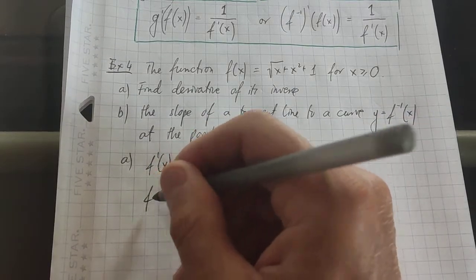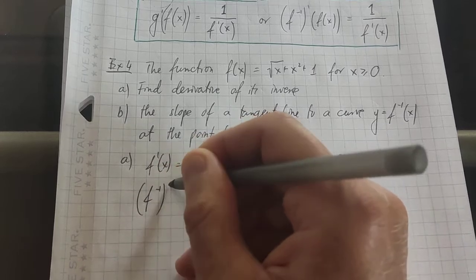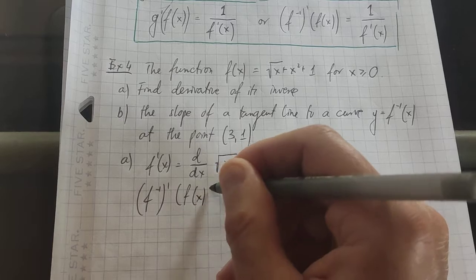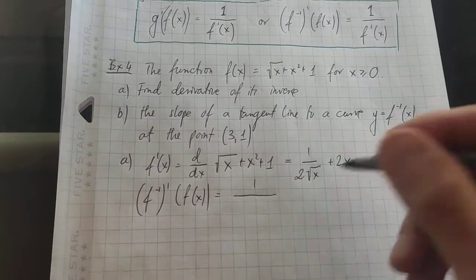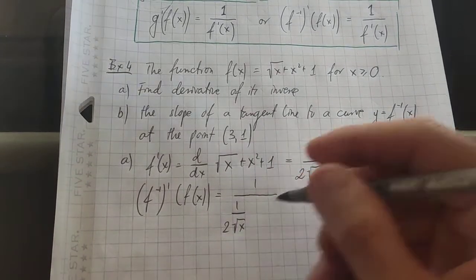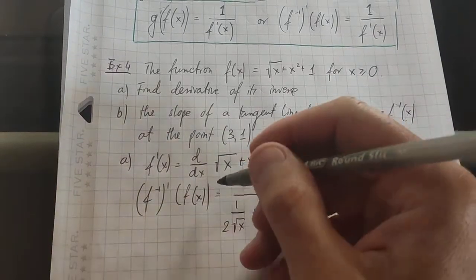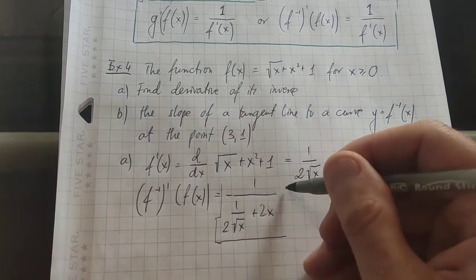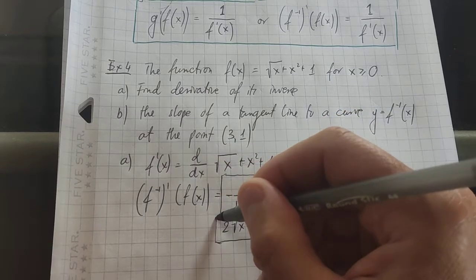So the derivative of the inverse of f of x is the reciprocal of what I just found. So I just put it in the denominator, and that's it. Okay, so this is our first solution, the first question.